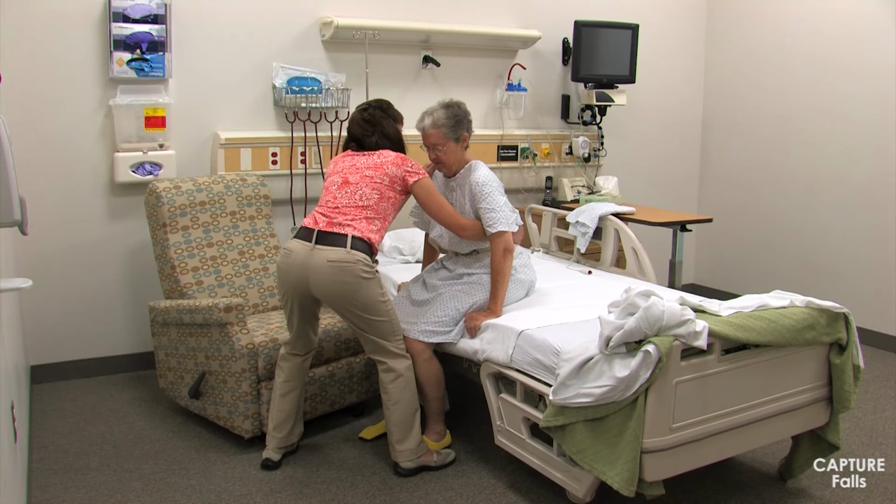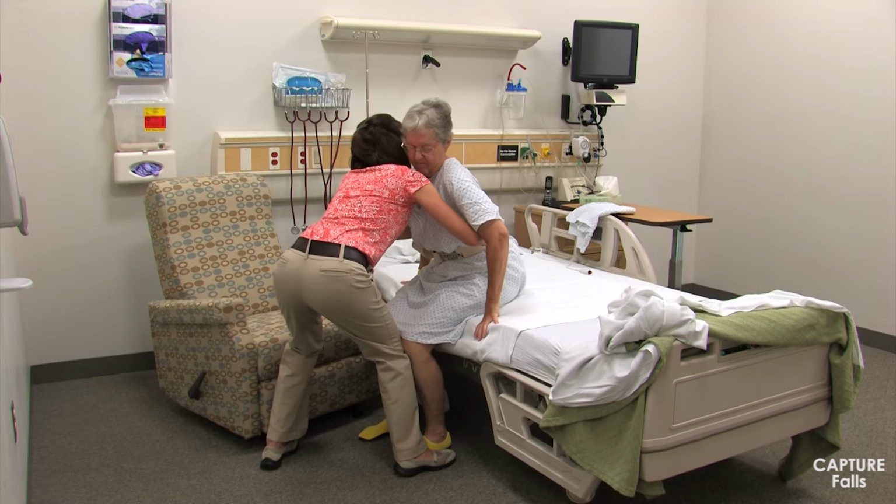Make sure your other leg is positioned shoulder width apart and slightly behind the leg that is blocking the patient's weaker leg. Assist the patient into standing, as was described in the stand pivot transfer without the knee block.